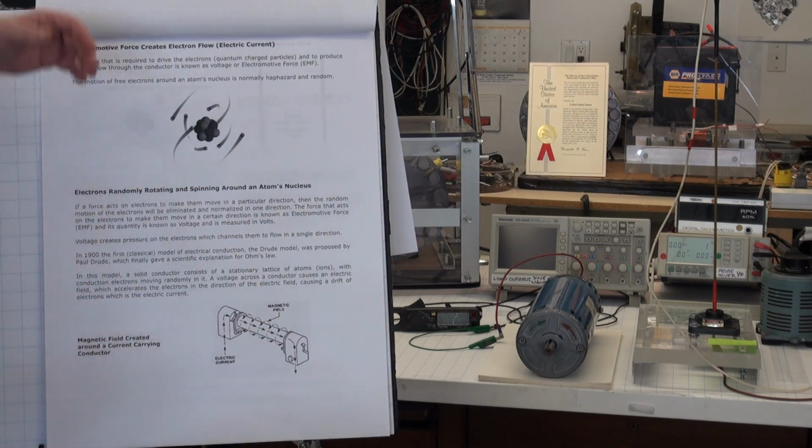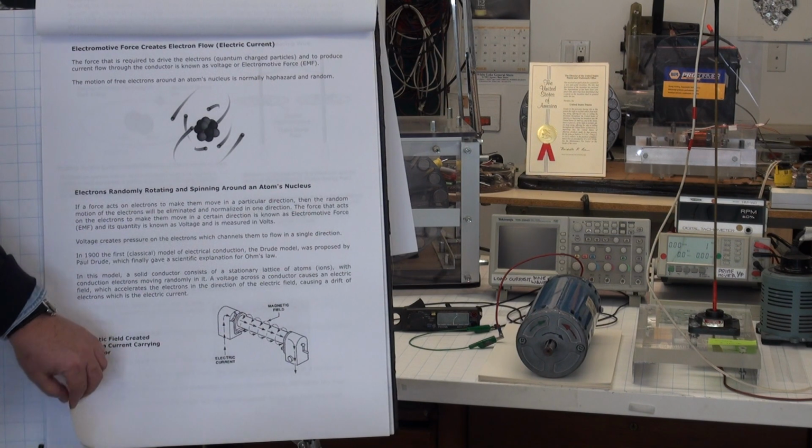And that's why at the beginning I said an electromagnetic field is an externalized electromagnetic field, which is the externalized magnetic field that the electrons produce when they're rotating and spinning around the atom's nucleus.